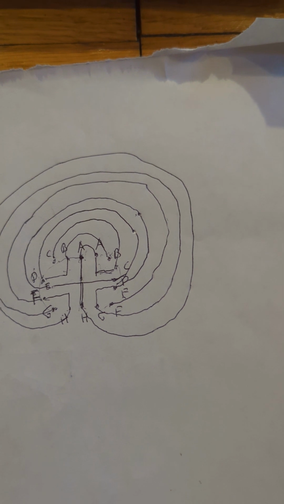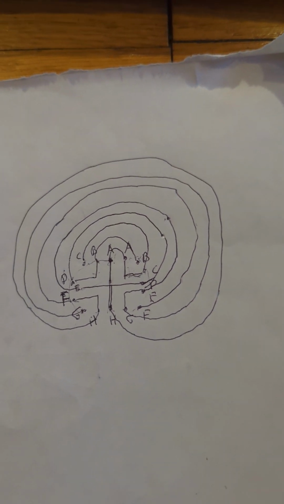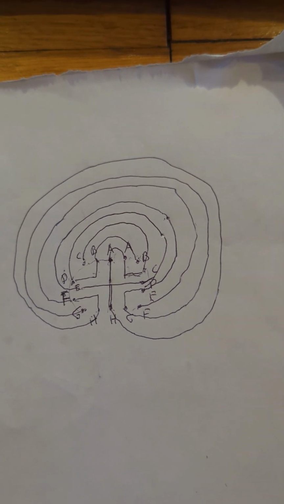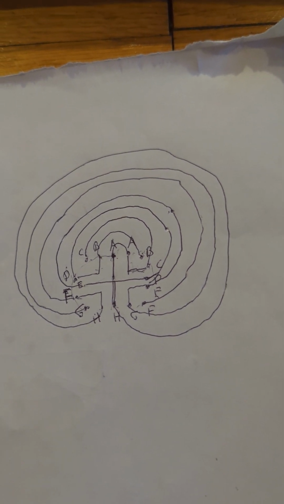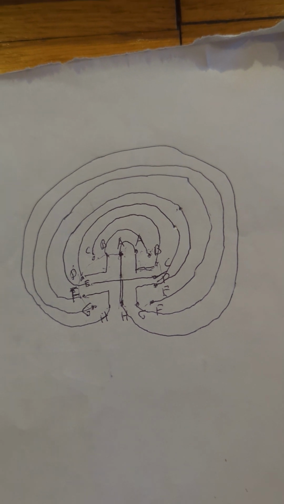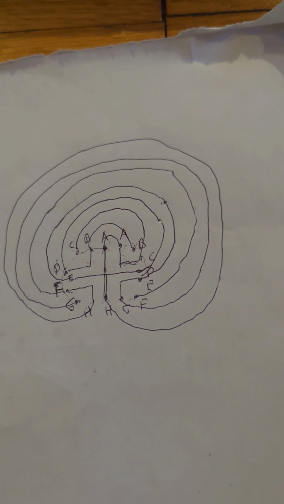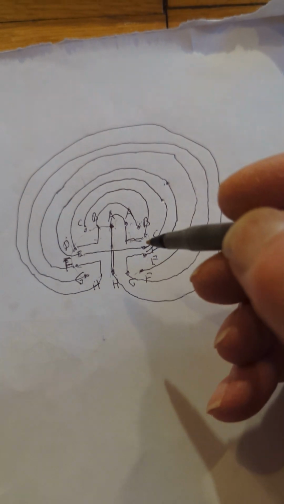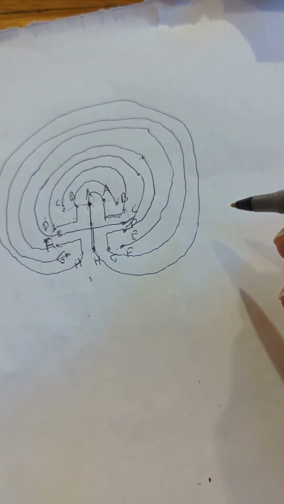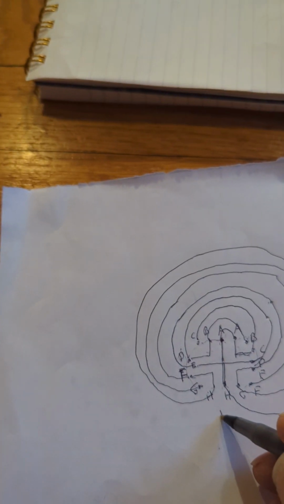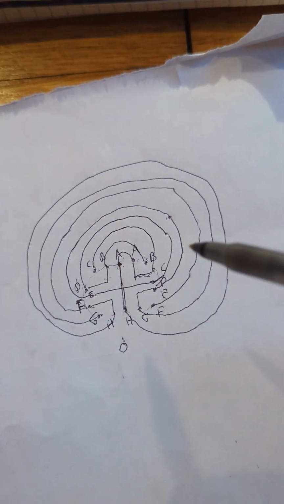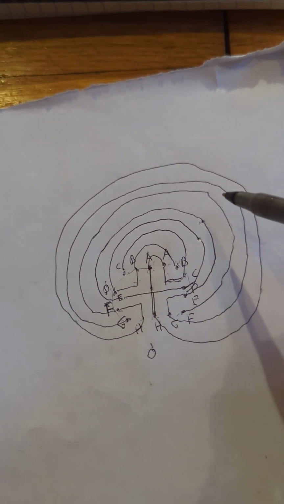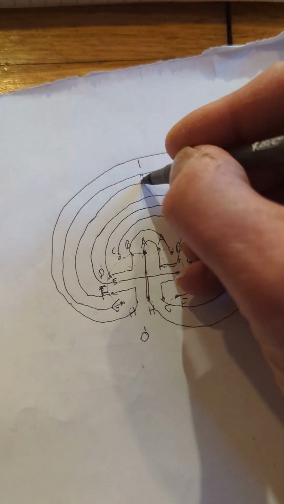And what people do, they make it out of stones, wood, any kind of available object to create those boundaries. And then they walk the labyrinth, starting from outside, which we can call level 0, and we can look at it as 8 concentric circles.